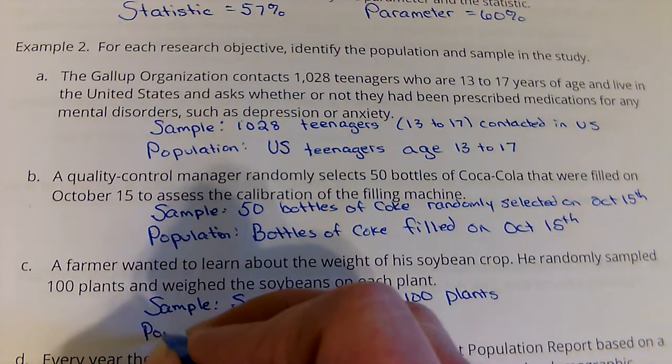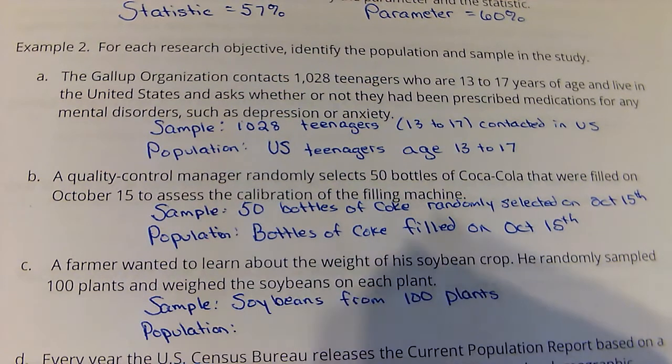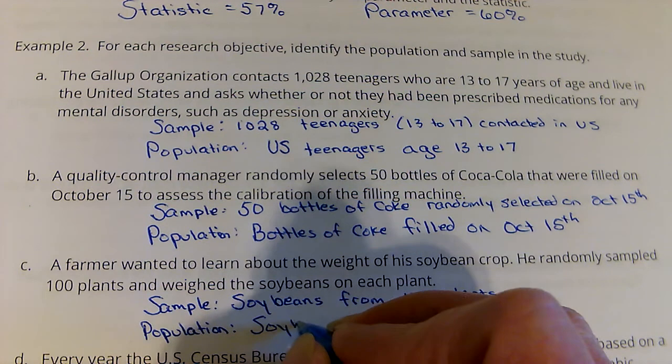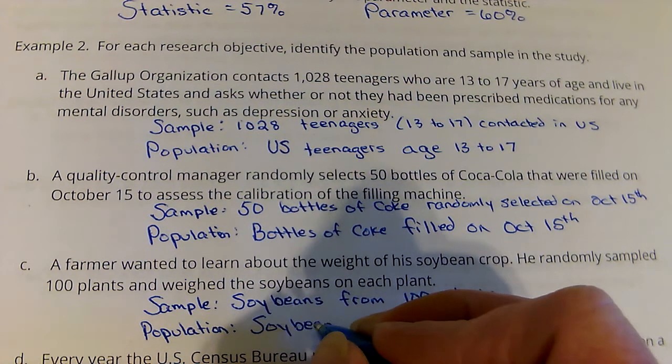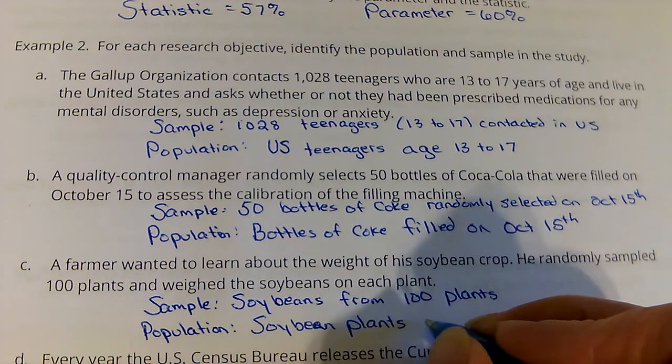The population, now be careful here, it's not all soybean plants, it's just the soybean plants from his crops.